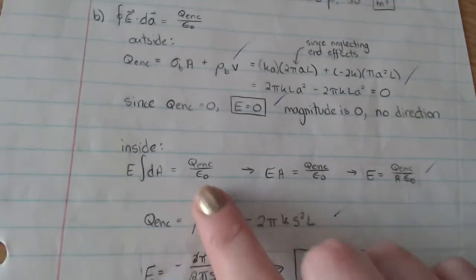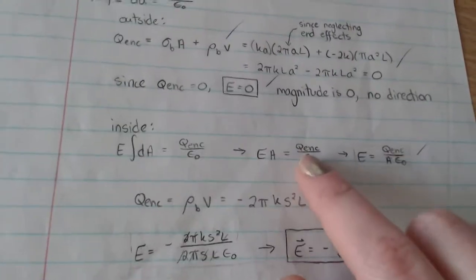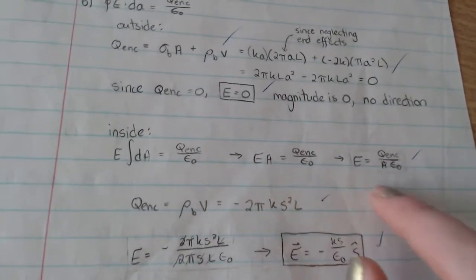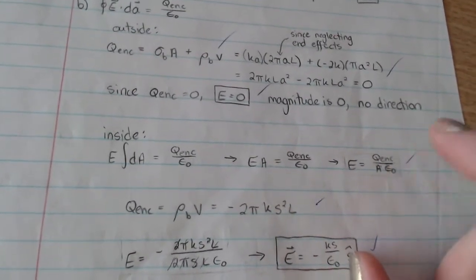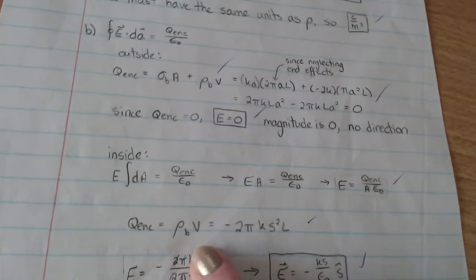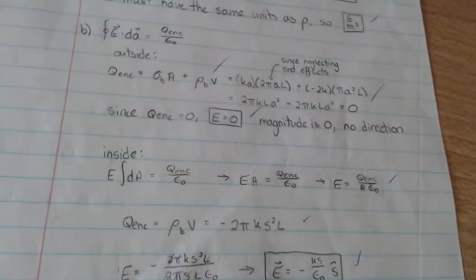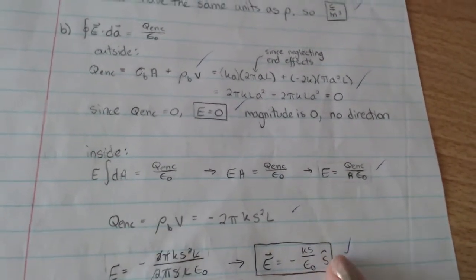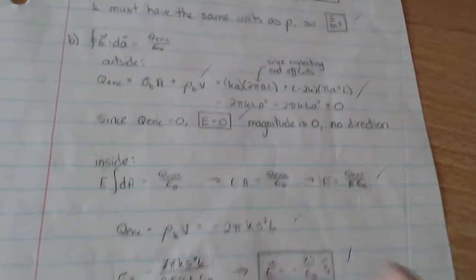Then inside, we have this again, and then we integrate an exact differential and get this, and then we know that the electric field has to be this. So then Q enclosed is going to be rho_b times the volume, which is this part, and then we just substitute it in and solve for E, and we get that lovely thing right there in the s hat direction.